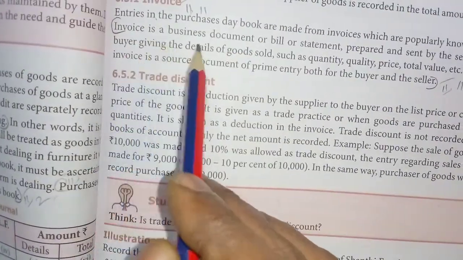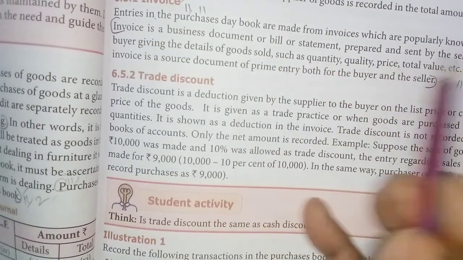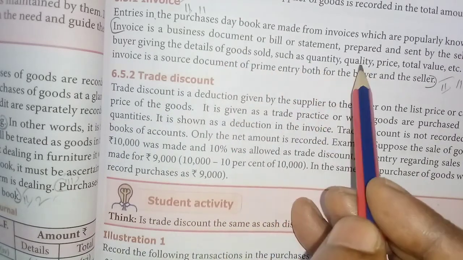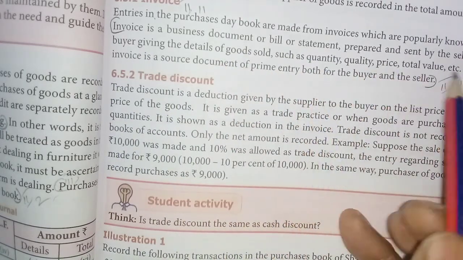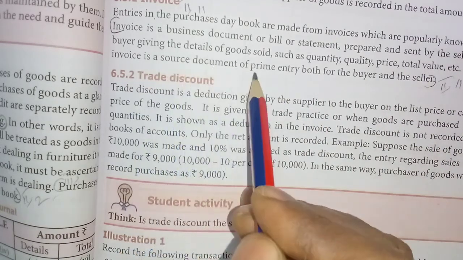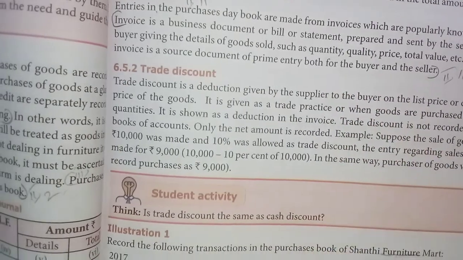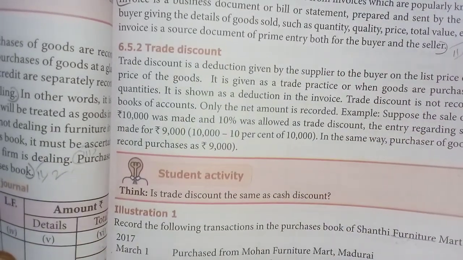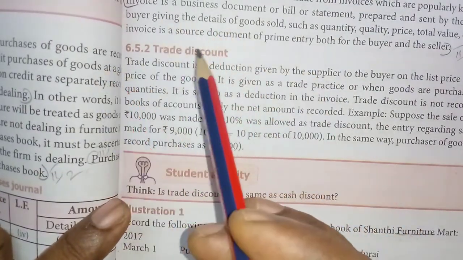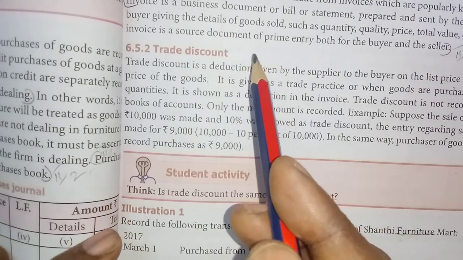Invoice is a business document or bill or statement prepared and sent by the seller to the buyer, giving the details of goods sold such as quantity, quality, price, total value, etc. Second point, thus the invoice is a source document of prime entry both for the buyer and the seller. 2 points. Okay students, so 3 question answers we have marked. These 3 question answers you please learn. Okay students, thank you very much.